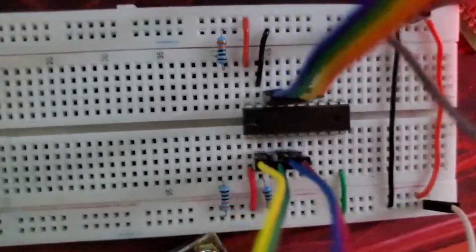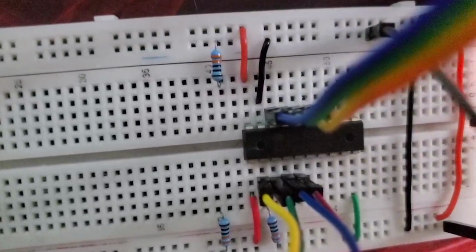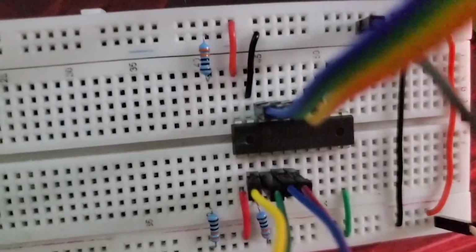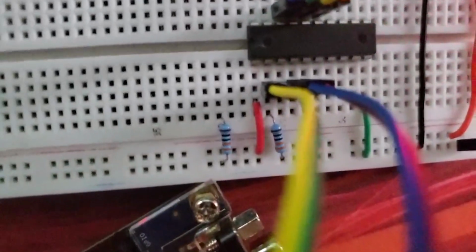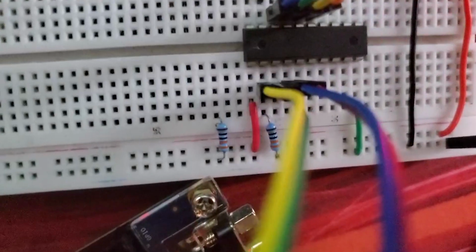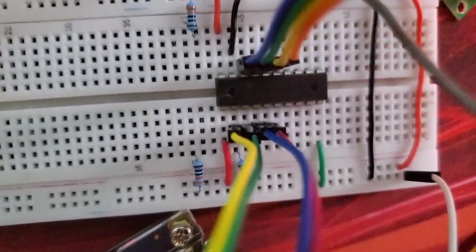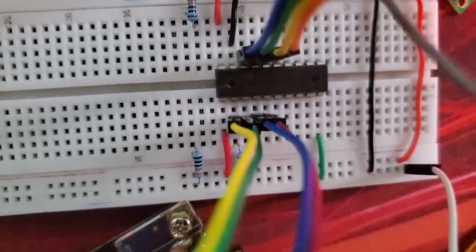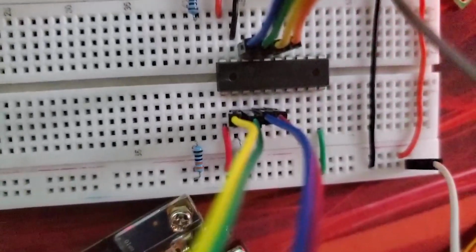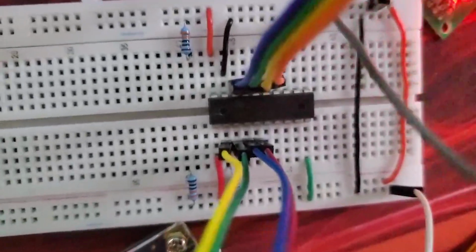And what else? Well, we are connecting the enable to GND, and we are connecting the dir or direction to BCC in order to have A to B, so that the inputs are A and the outputs are B.